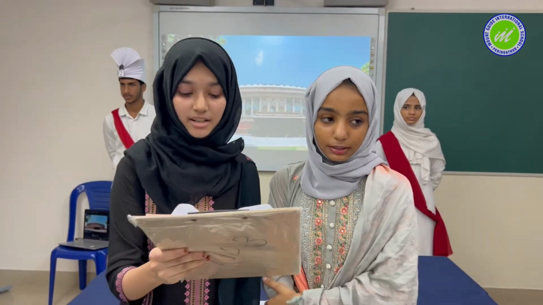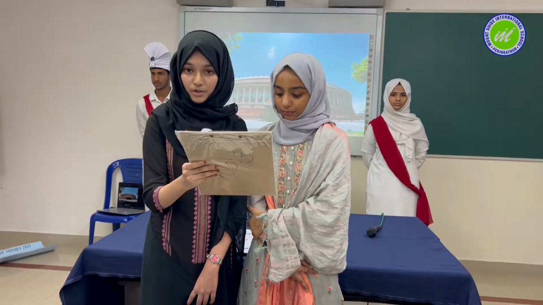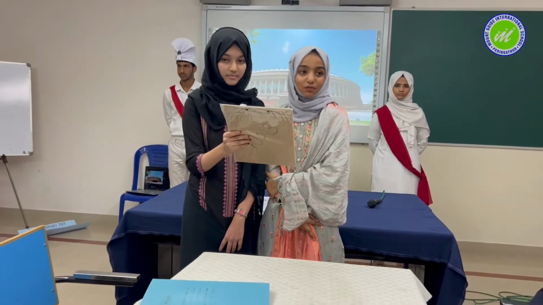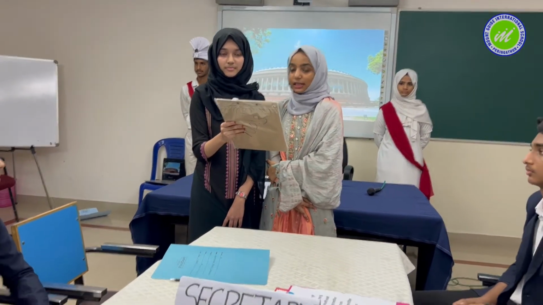Why do we need a parliament in our country? The need for parliament arises due to various reasons, such as we require it for lawmaking, we require it as the center of all democratic political process. It also helps people of the country in holding the representatives accountable.